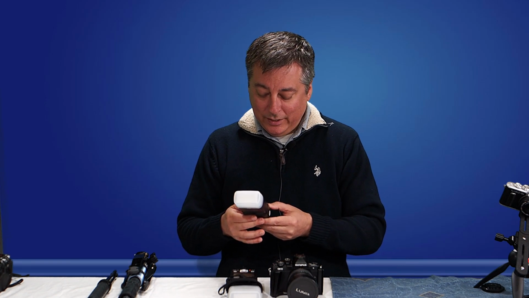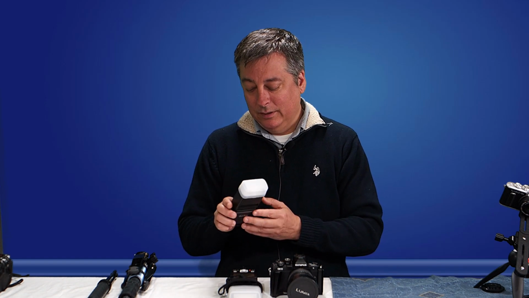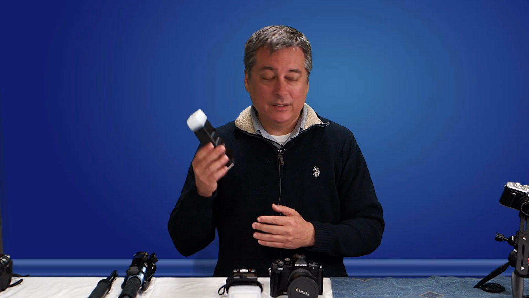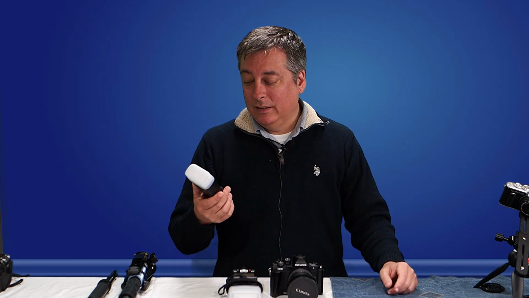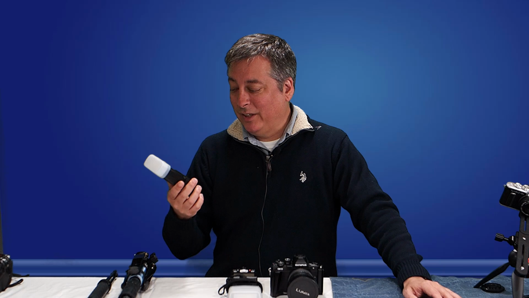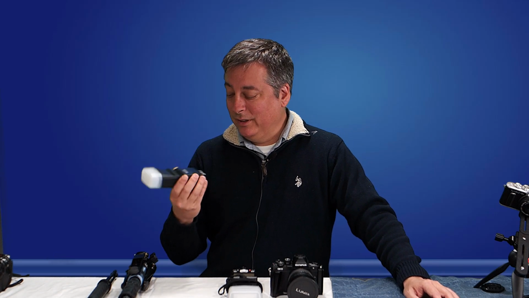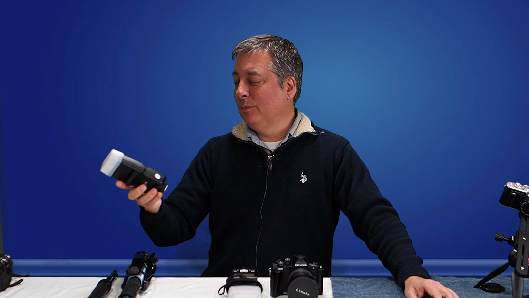I'm bringing this one now. This is a Godox TT350. I just got this with my PL8. And I really haven't used it that much, so I don't know how reliable the optical trigger is, or if it even has one. I'm sure it does.